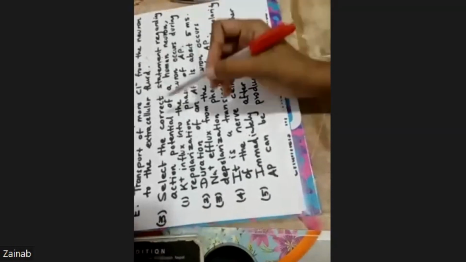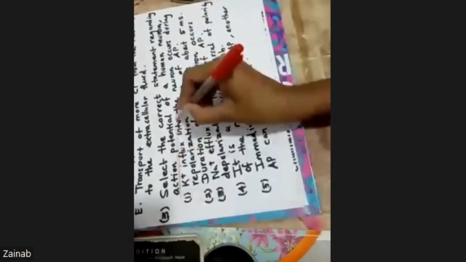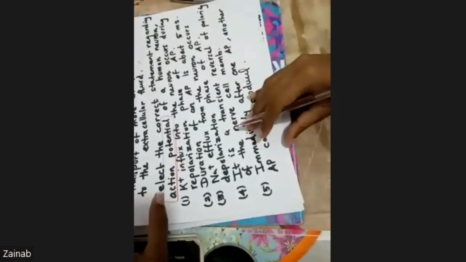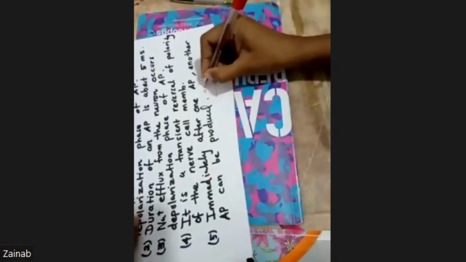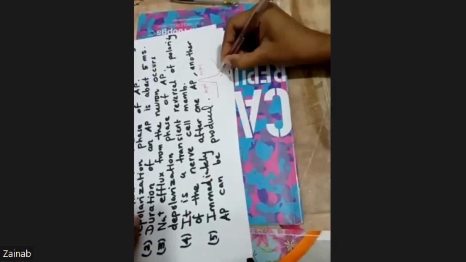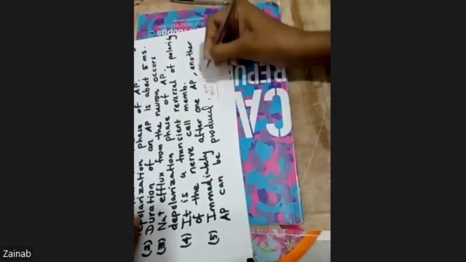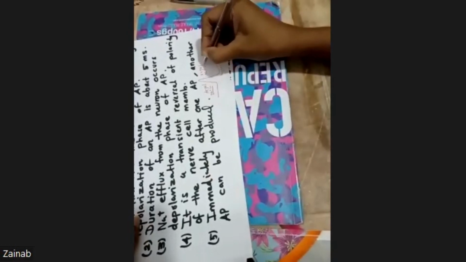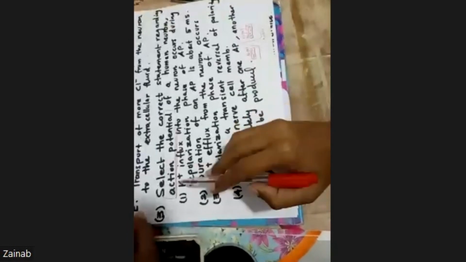The third question is, select the correct statement regarding the action potential of a human neuron. Okay, so I'll do a recap on the action potential. This is the action potential. Depolarization, repolarization, hyperpolarization. Depolarization means sodium in. Repolarization means sodium stops coming in and potassium going out. Okay, now we'll move to the question.